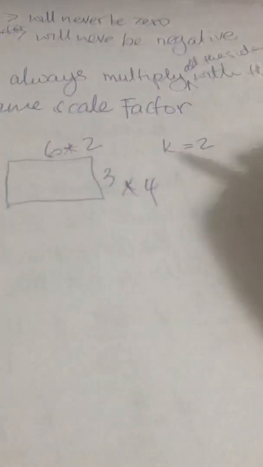Okay? What do I mean by that? If I have a rectangle over here, 6 and 3, and then they say K is 2, I cannot decide to do 6 times 2 here and then do 3 times 4. No. Since K is 2, this has to be also 2. If these two are different, then you're not doing a dilation.